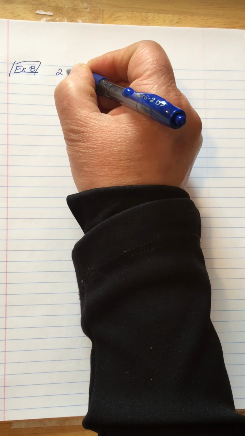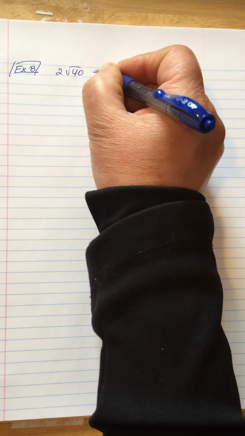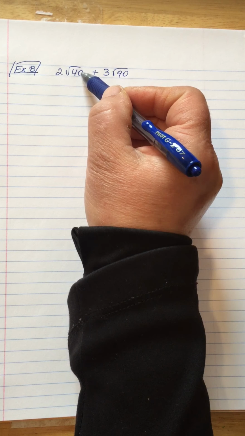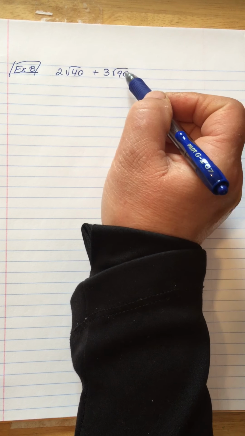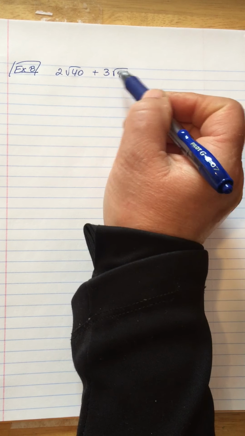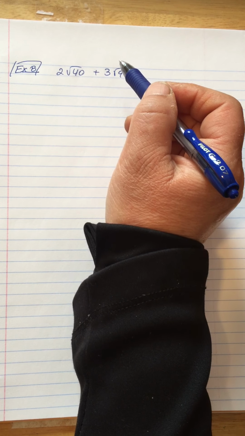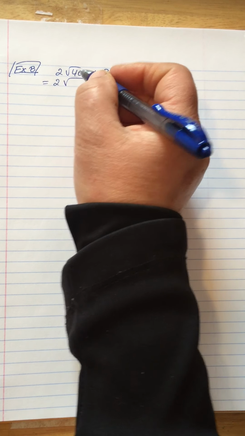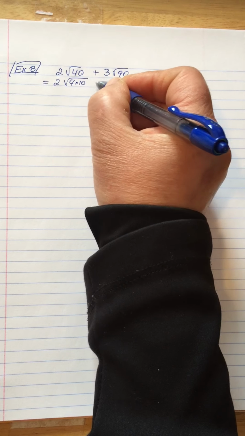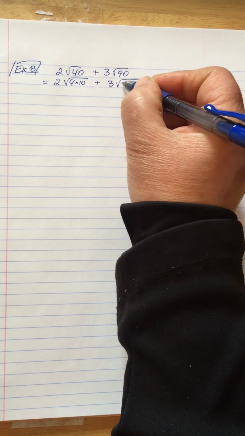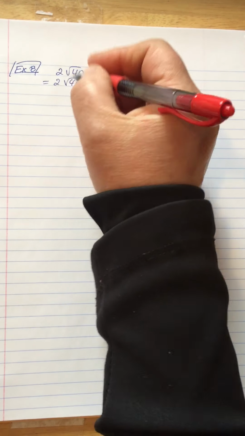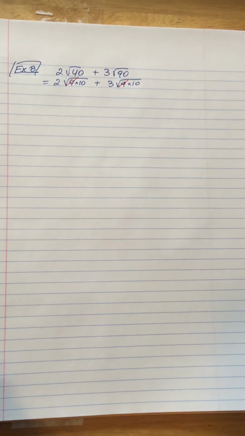2 square root of 40 plus 3 square root of 90. This is very easy, very happy to see this. Multiplication by 10, 4 times 10, 9 times 10. 4 and 9 are perfect square numbers, so we continue. Just write 40 as a product of 4 and 10, and 90 is 9 times 10. Okay, you can separate or you just find their square roots.